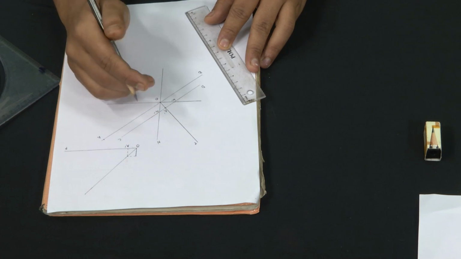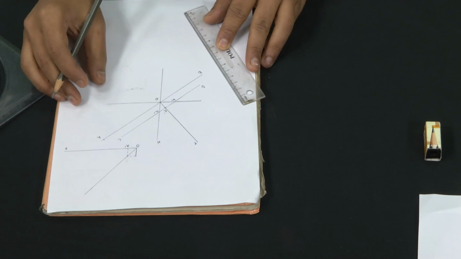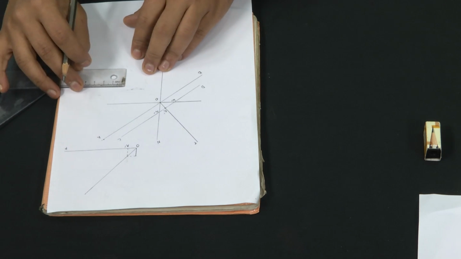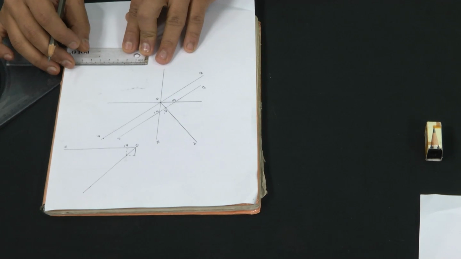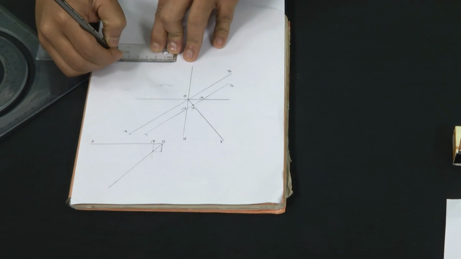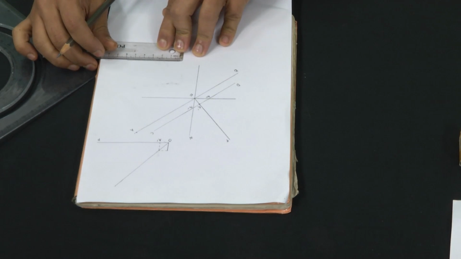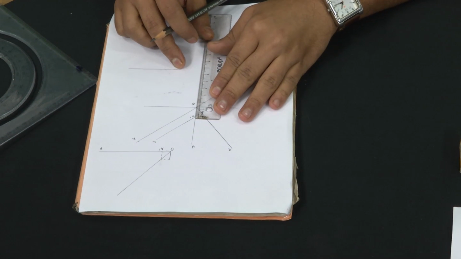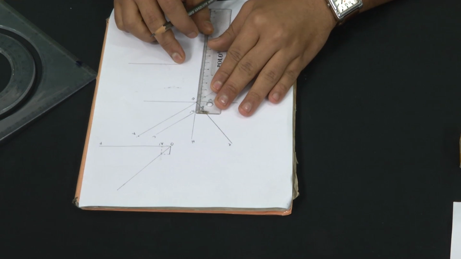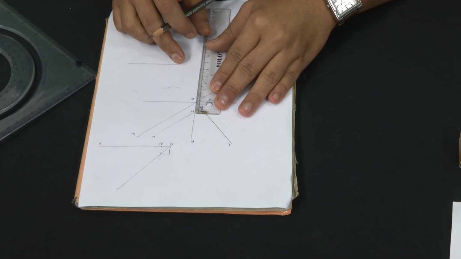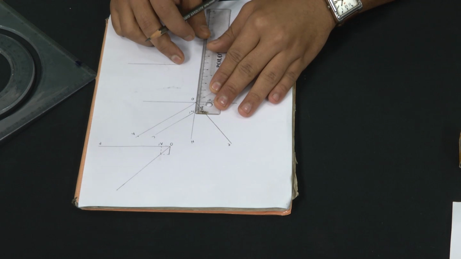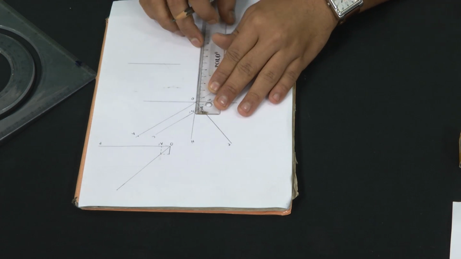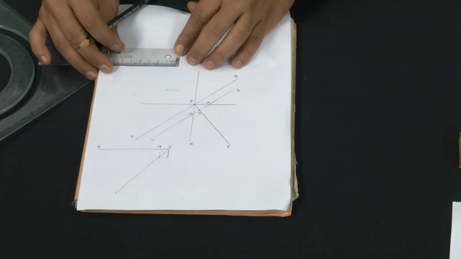we will again construct a subsidiary diagram that I am doing below. And in that I will take the horizontal distance or the horizontal separation of O N dash.